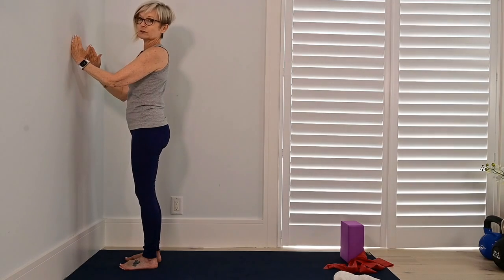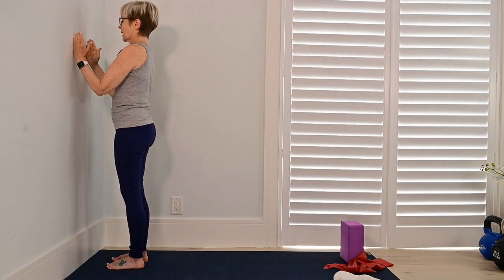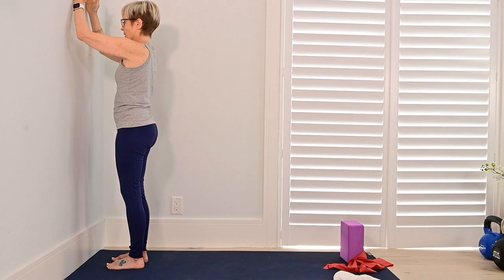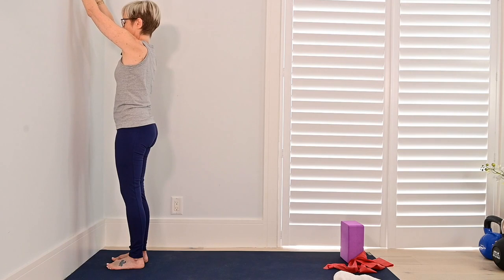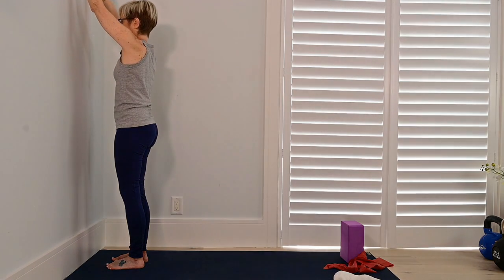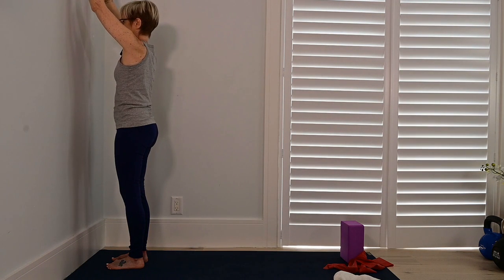I'm going to step closer. If that wasn't easy for you, step further away. I'm going to get closer to the wall. I may have to be really careful about those elbows, not letting them go out to the side. Using that marble traveling up. And then I lift my arms off the wall. This is actually called shoulder flexion.